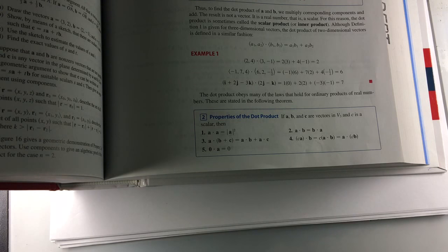I could do A dotted with B, and then add to that A dotted with C. For number 4, they have the scalar C times vector A. So if I do that multiplication first, and then I dot that with vector B, that's the same as A dotted with B first, and then I multiply by scalar C. Or I could multiply scalar C with vector B and then do the dot product with A. So this looks a lot like the associative property, but they have a combination of vectors with a scalar.